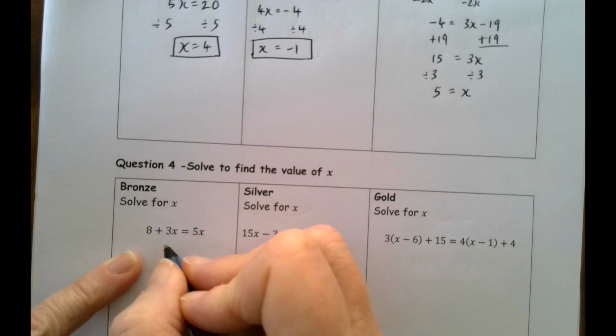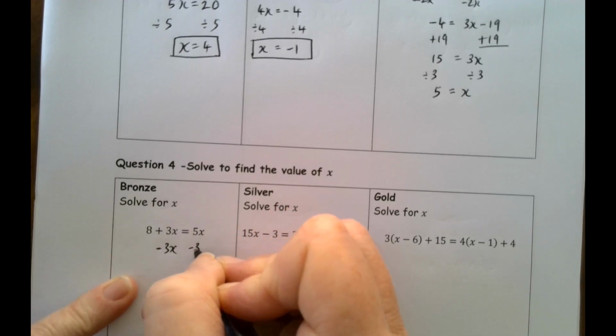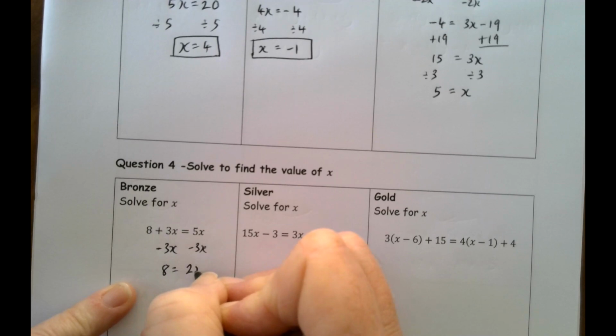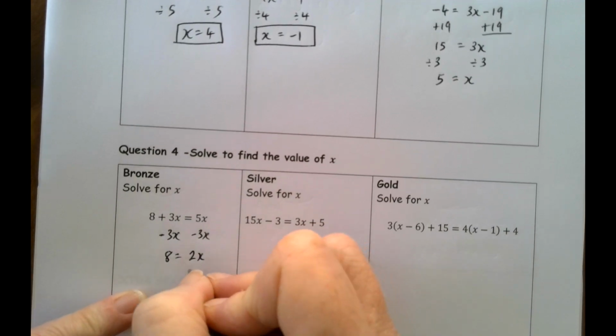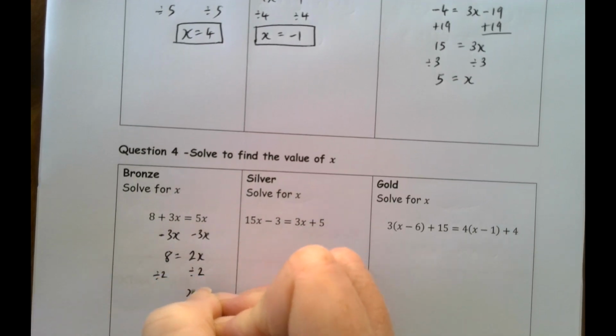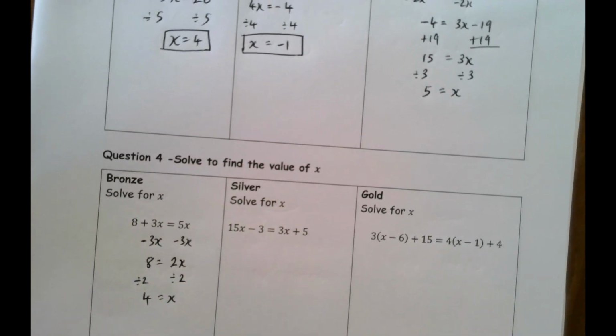8, 3x, and 5. I want 3x to be gone, so I'll subtract 3x from both sides. 8 is equal to 2x. I've now got 2x, I want 1x. Divide by 2, x is equal to 4.